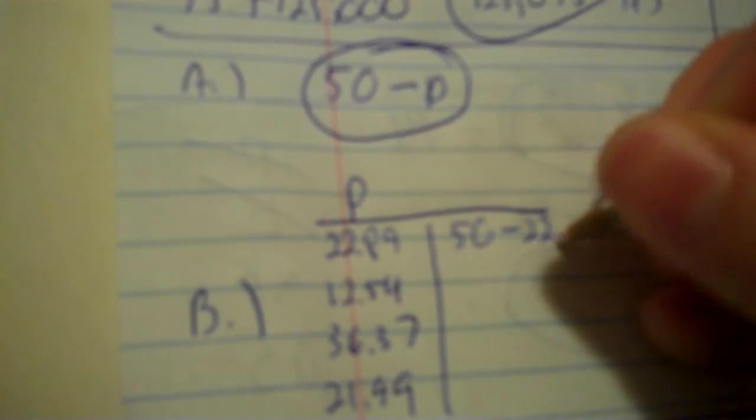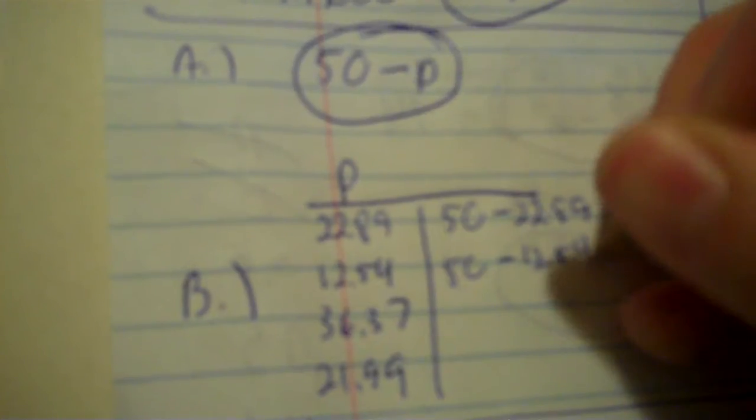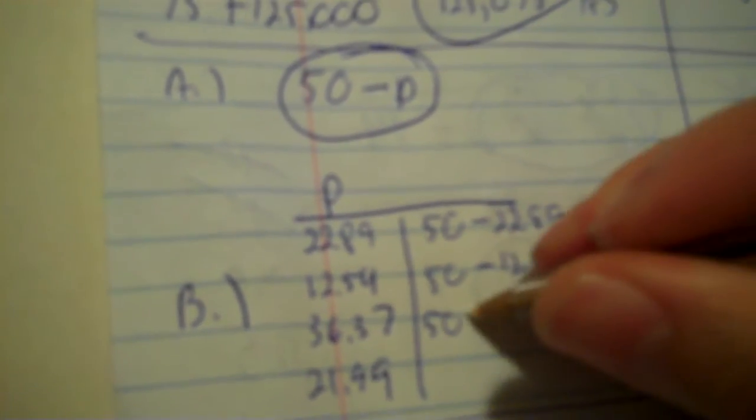Now to find the change, you just take 50 minus the number over here. So 50 minus 22.89, 50 minus 12.54, 50 minus 36.37, and 50 minus 21.99. And then you just figure out what they equal.